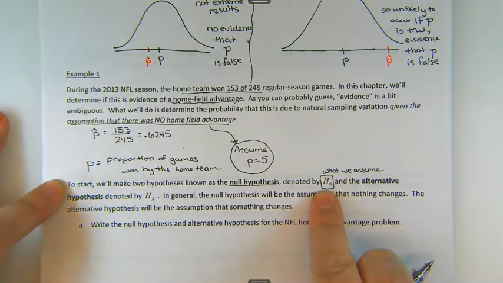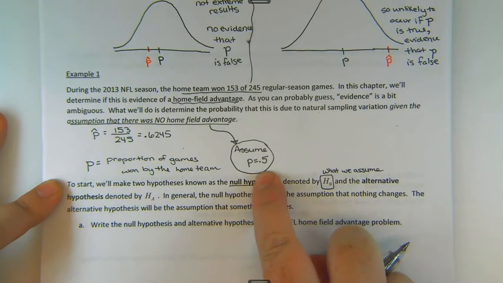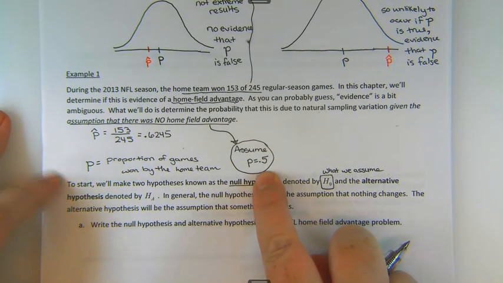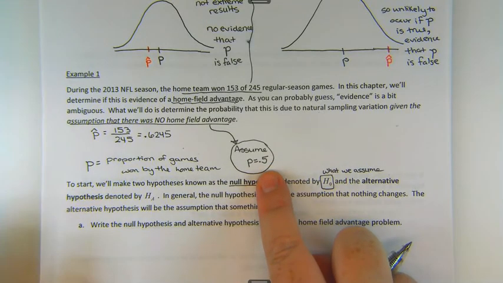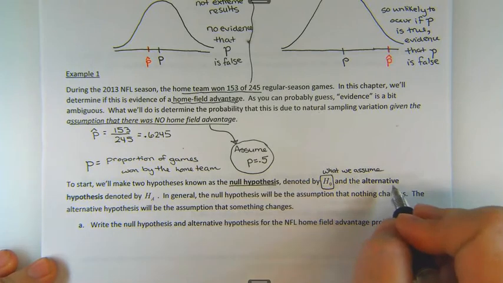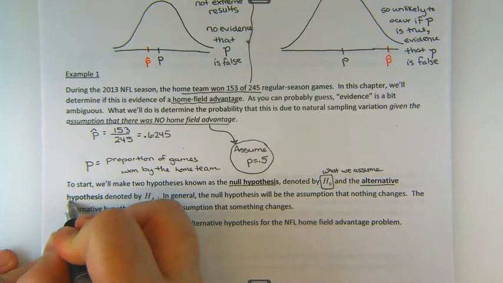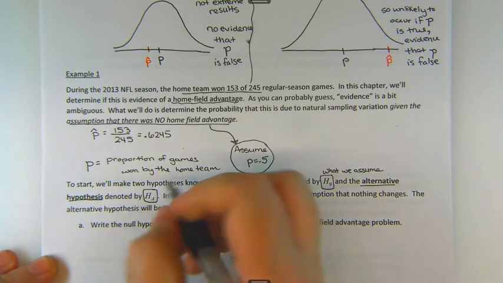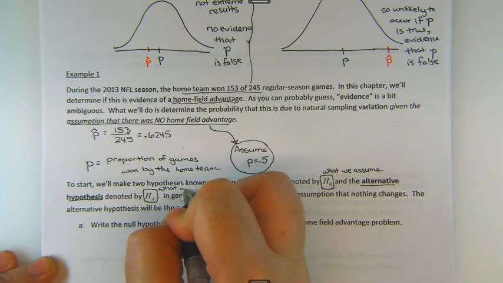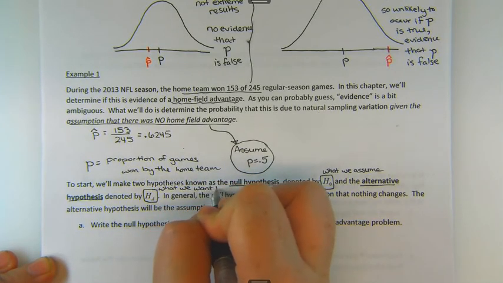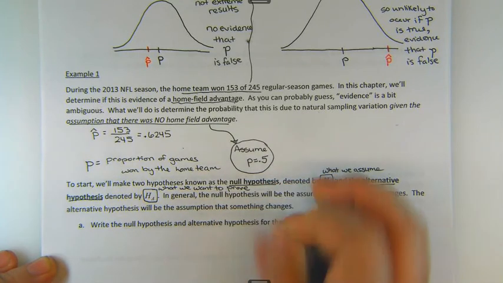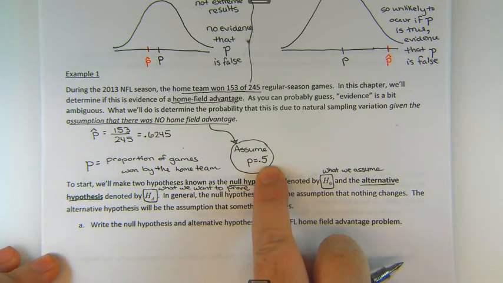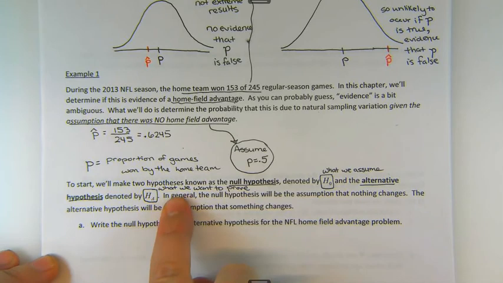It's going to be some baseline value, like this, that idea of 50% means there's no sort of advantage. There's going to be something described where it's going to be kind of our baseline that we want to prove against. And then our second hypothesis is going to be the alternative hypothesis, which we denote with this capital H with a subscript of A. And this is what we want to prove. So for us, our assumption is this idea of no home field advantage, and what we want to prove is that there is a home field advantage.